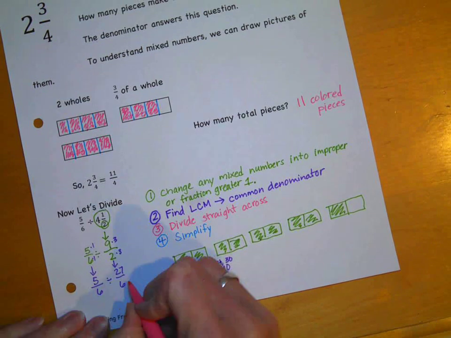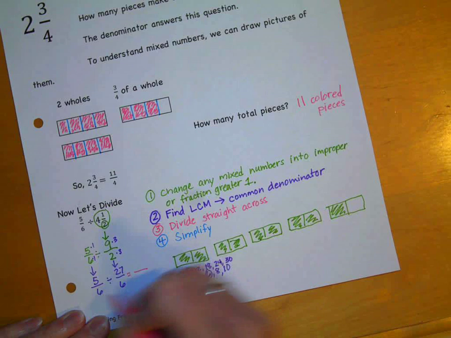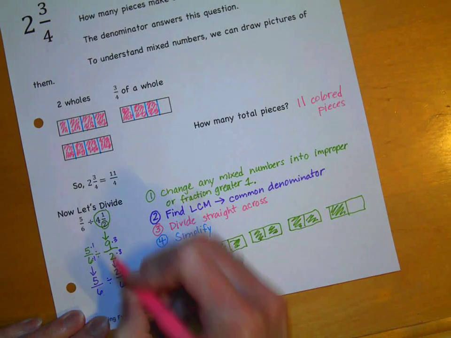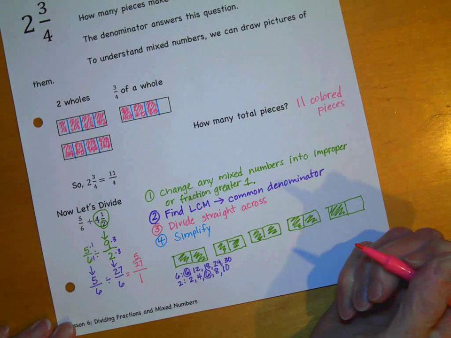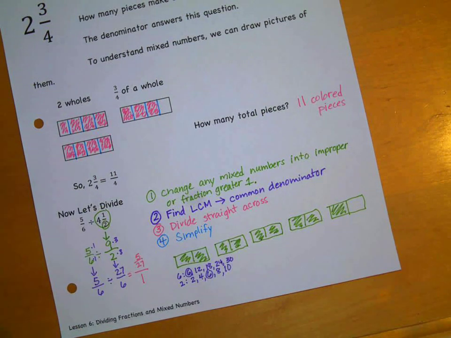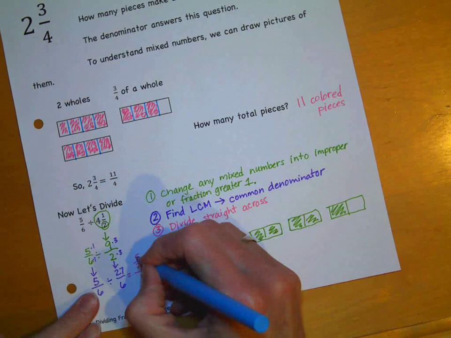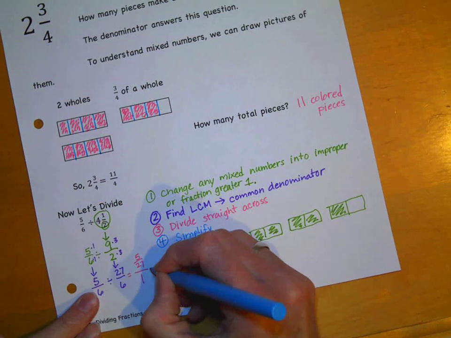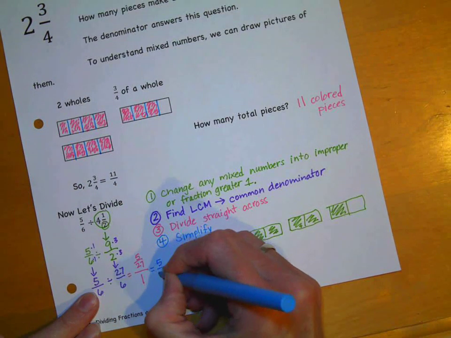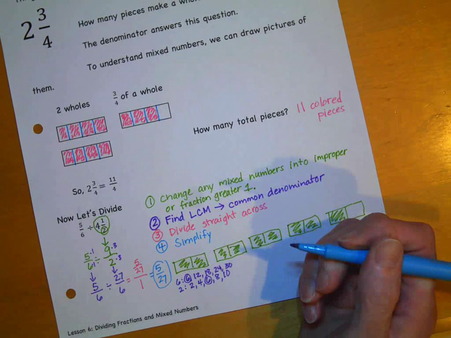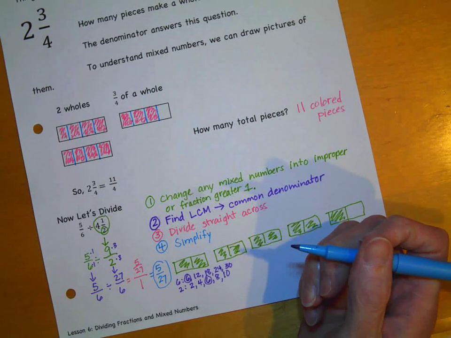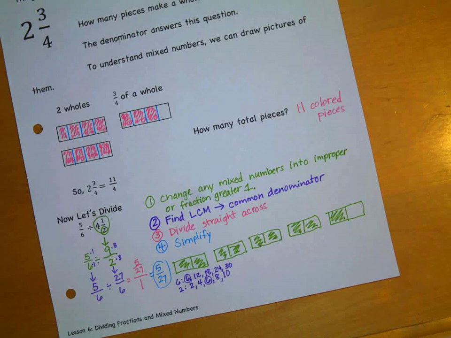Step 3 says divide straight across. Well, we can do that totally. 6 divided by 6 is 1. 5 divided by 27 is 5/27. Oh, well, that's not so difficult. 5/27, last step, says to simplify. So 5/27 divided by 1 equals 5/27. So now I know that the answer has to be 5/27.